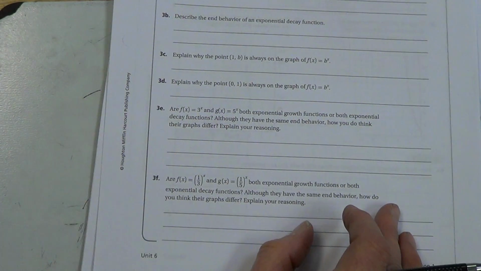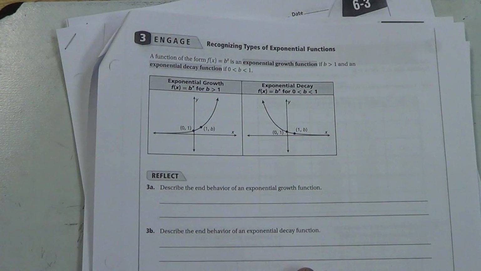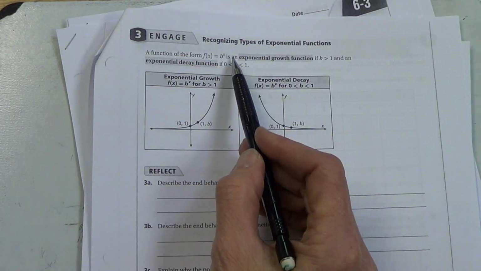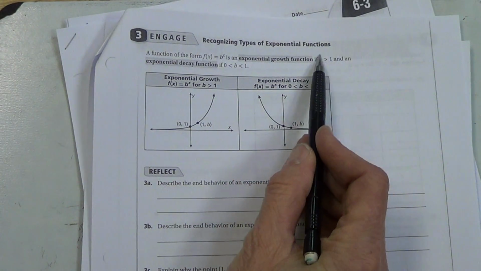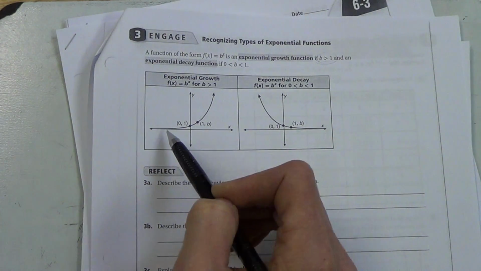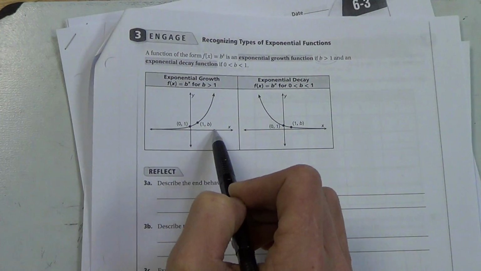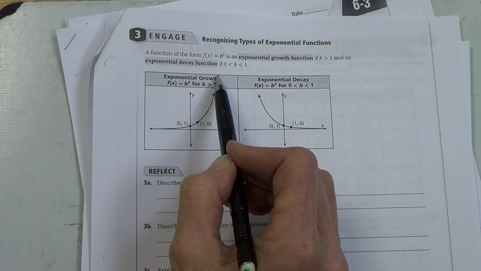Okay, on topic number 3, the function of the form b to the x is an exponential growth function if b is greater than 1. This is what we first graphed. And we saw it going this way. Do you see how it goes to the right? It gets bigger and bigger. As it goes towards infinity on the x, it goes towards infinity on the y.